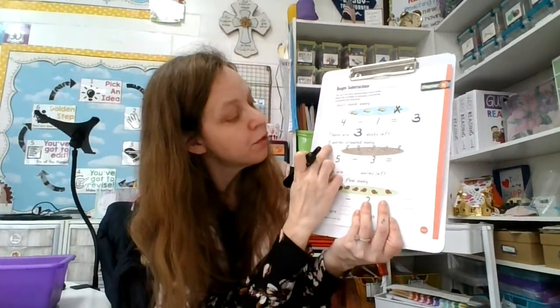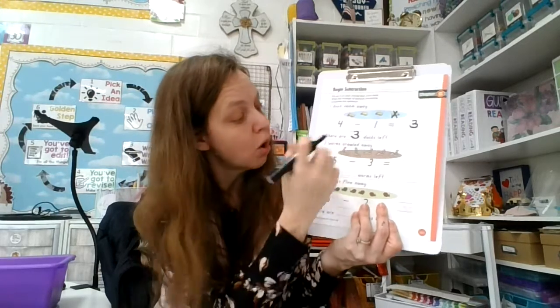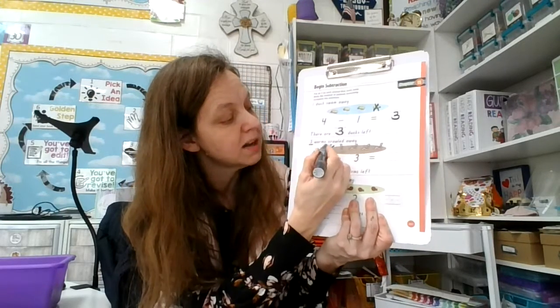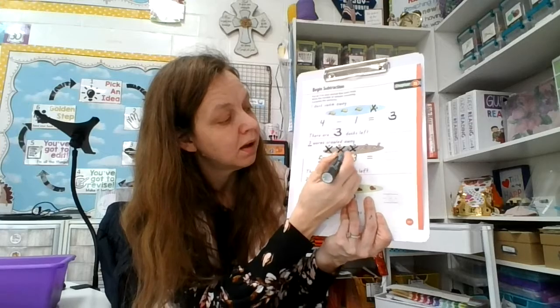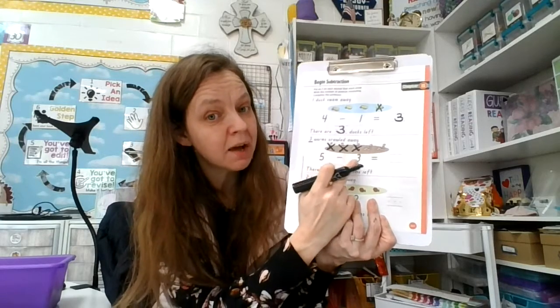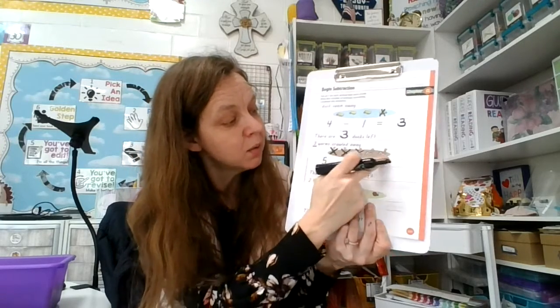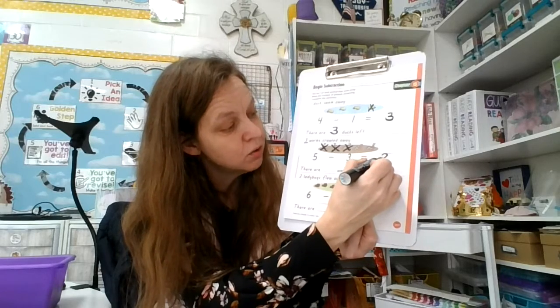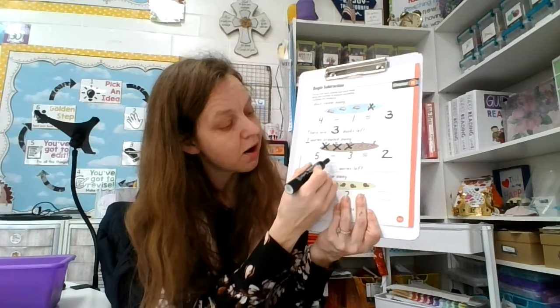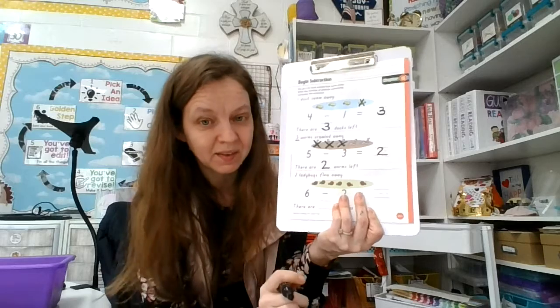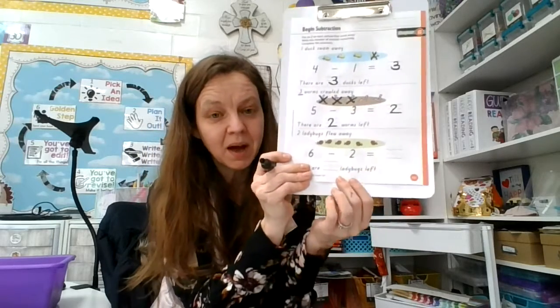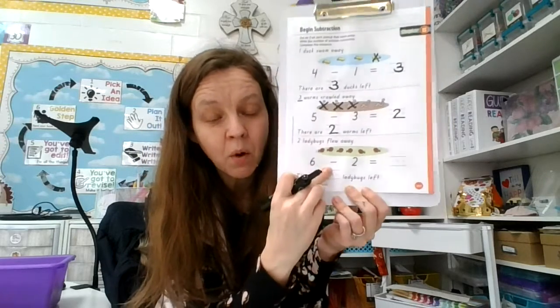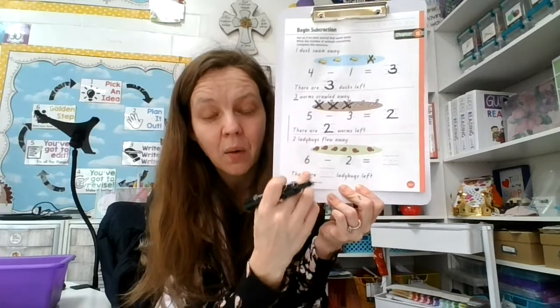Now it says 3 worms crawled away. Oh, it says 3, so we need to cross out 3. There were 5 worms and 3 worms crawled away. How many worms are still there? 2 worms left. There are 2 worms left. Good job.